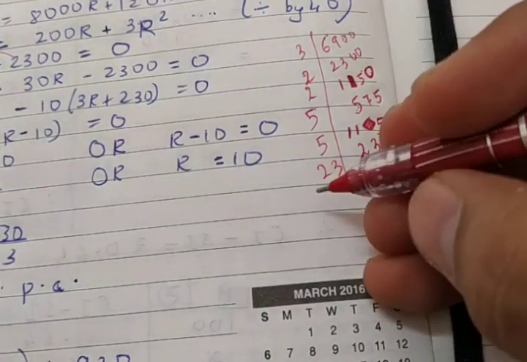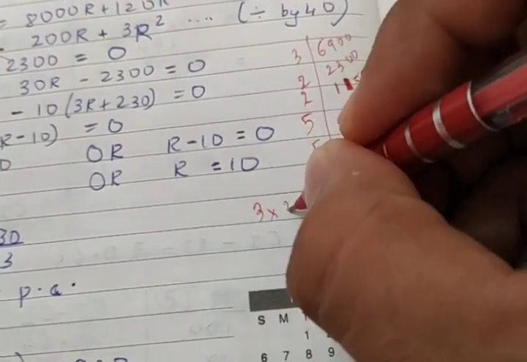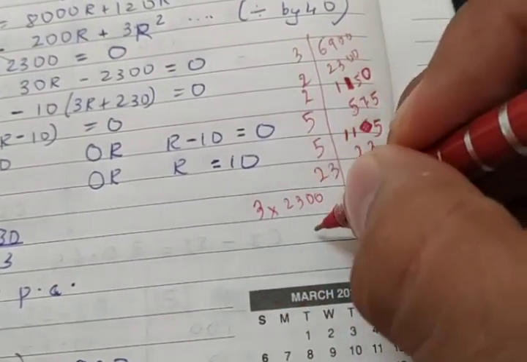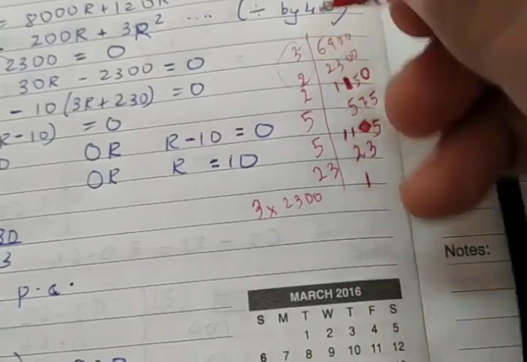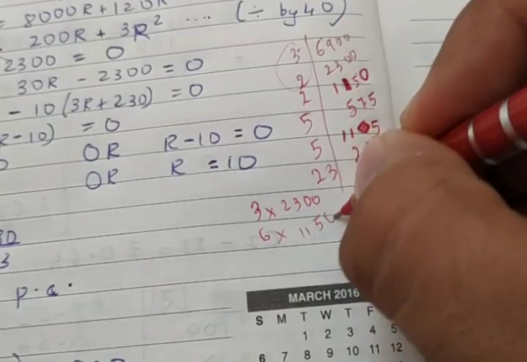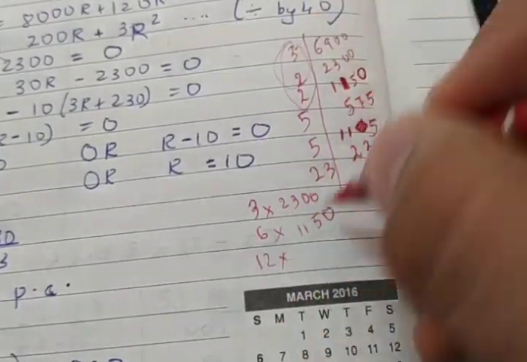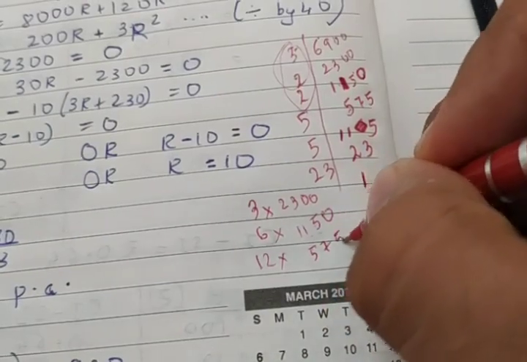Now let me check out all the pairs. 3 into 2,300 is one possibility. Then 3 2s are 6, so 6 into 1150. Then 6 into 2 is 12, so 12 into 575.